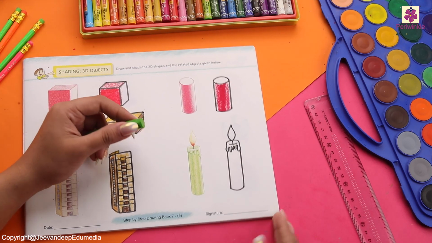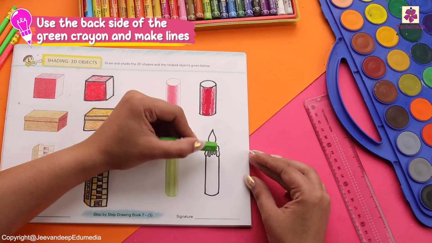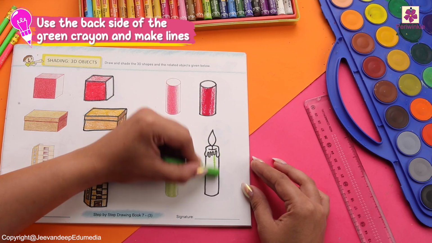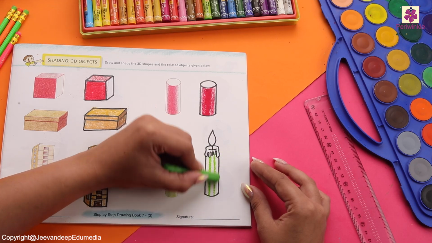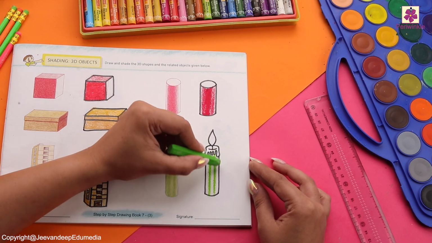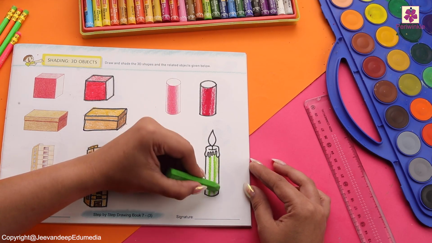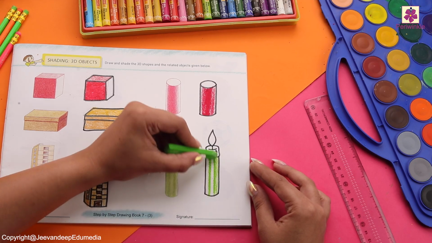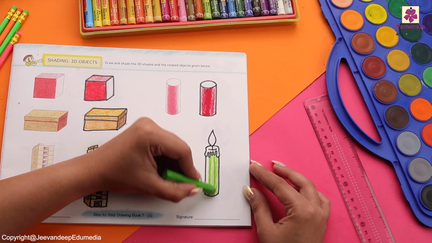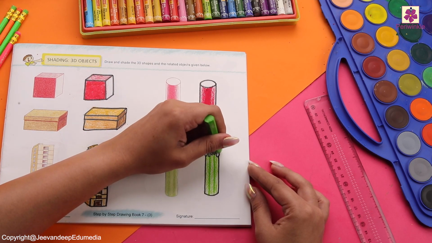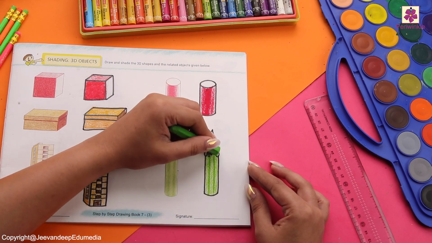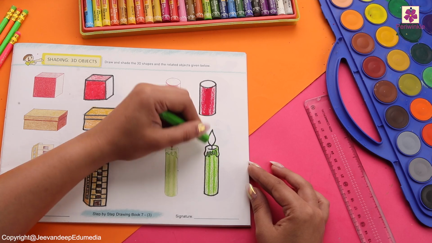And finally, let's make lines with this light green color. Yes, make the lines a little darker. And after that, color inside a little lighter. This looks interesting. Give a beautiful outline with your light green color over here.